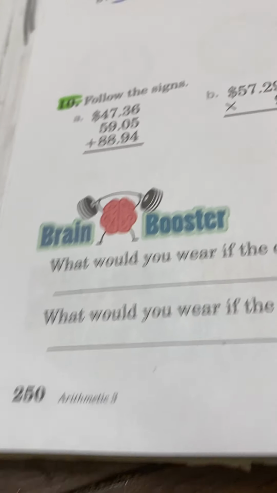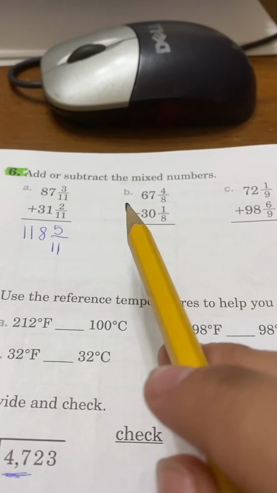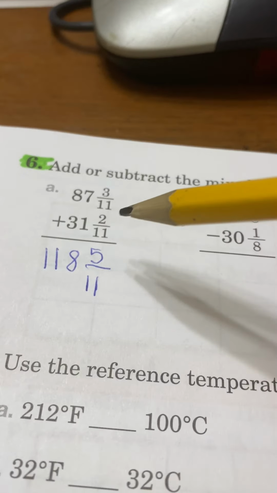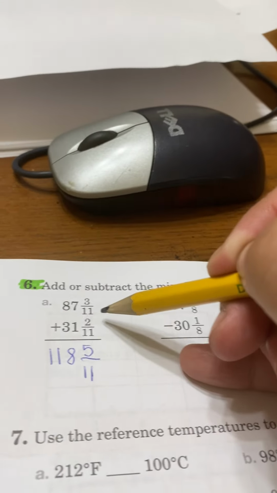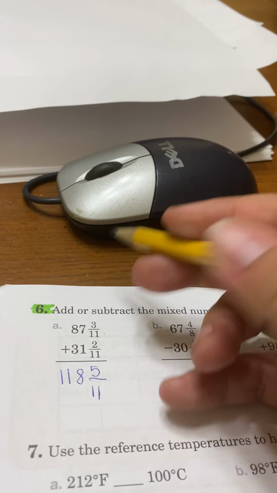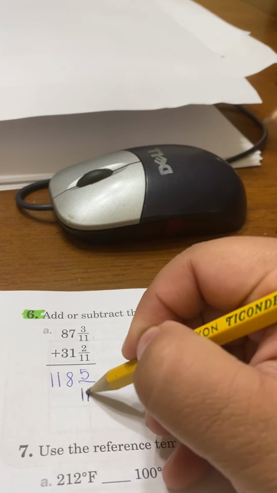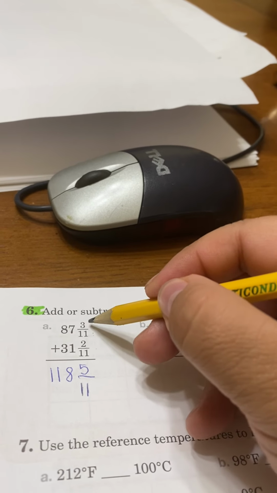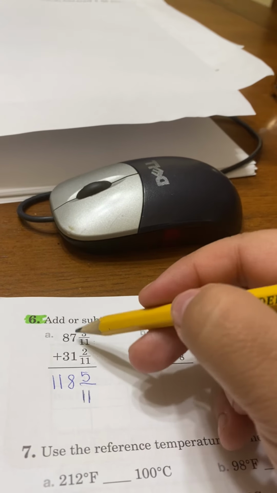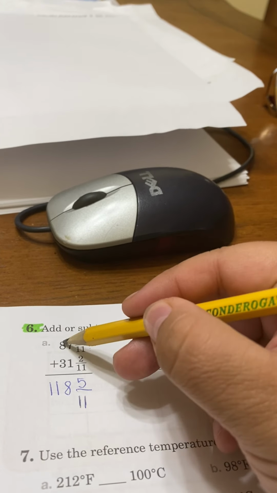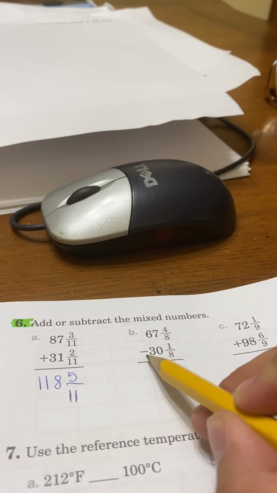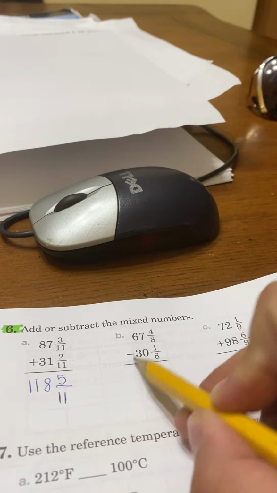Page 250. Add or subtract the mixed numbers. So I explained in the last lesson that because both denominators are the same, they stay the same. And then we add the numerators. 3 plus 2, 5. 7 plus 1, 8. And 8 plus 3, 11. Remember to always check your sign. This is a subtraction problem.